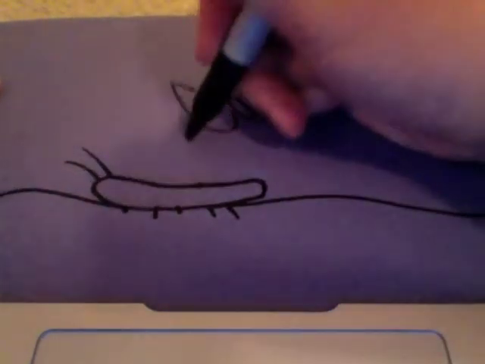So you can make this as complex or as easy as you want, which is nice because it can lend itself to any group that way.